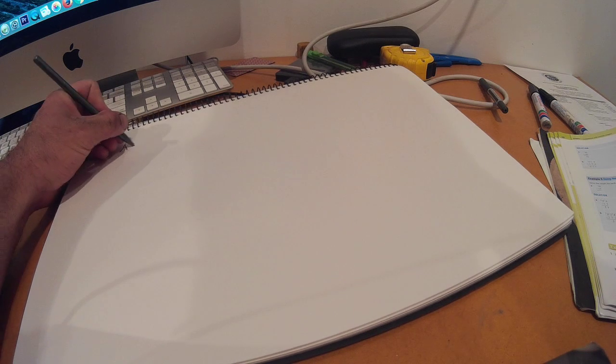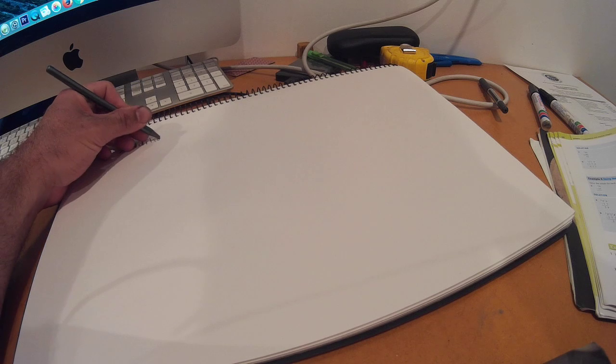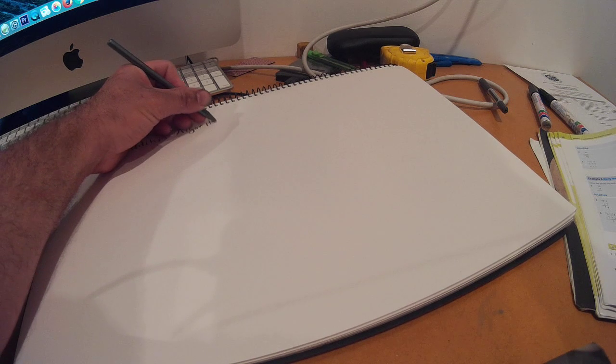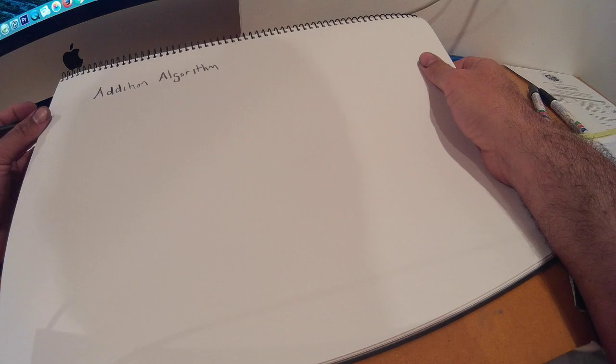to have our trusty calculator in the examination, but I'm going to be asking you questions that require you to use the addition algorithm. And an algorithm is just a number of steps that you use to solve a problem. So that's the addition algorithm.